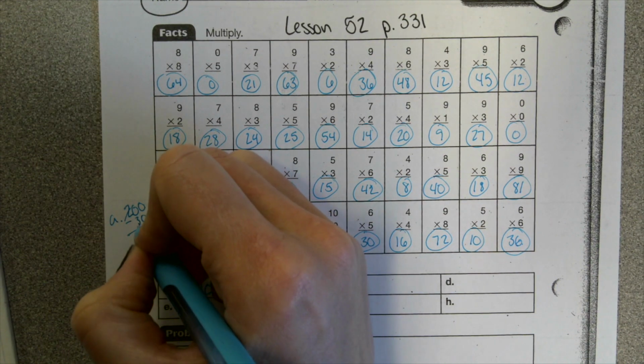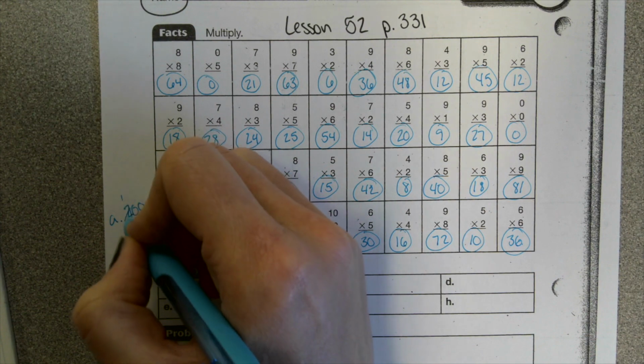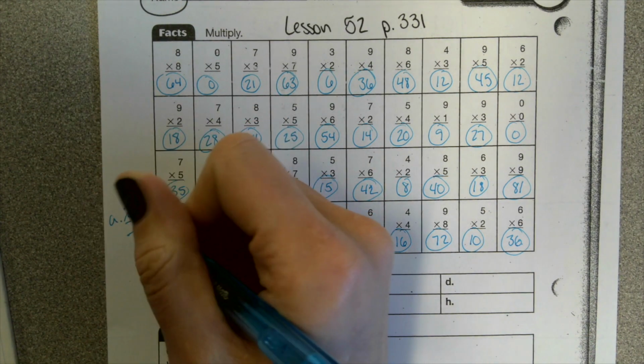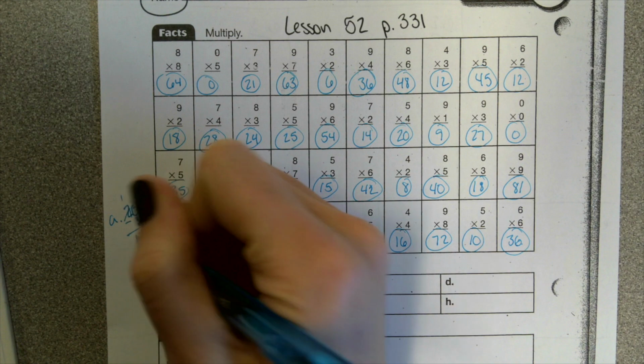0 minus 0 is 0. 0 minus 3, can't do that. Cross out the 1, cross out the 2, make it a 1. Change 0 to 10. 10 minus 3 is 7. 1 minus nothing is 1.